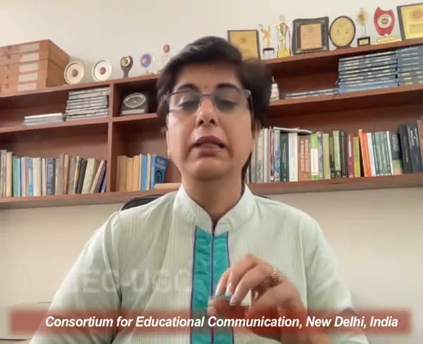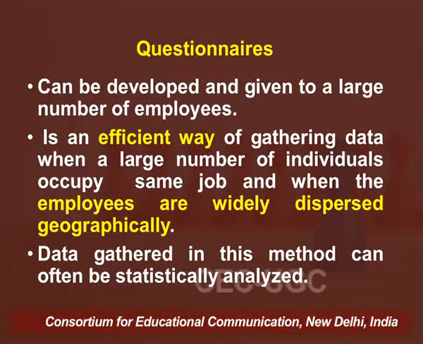Another advantage of the questionnaire method is that the data gathered through questionnaires can be statistically analyzed. We can use statistical tools to analyze that data. And whenever we have statistically analyzed data, the outcomes will be more reliable, more authentic, and more data driven. So you can rely on those analysis reports in a proper manner.